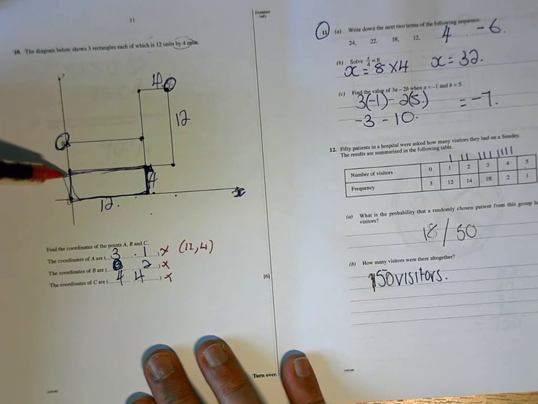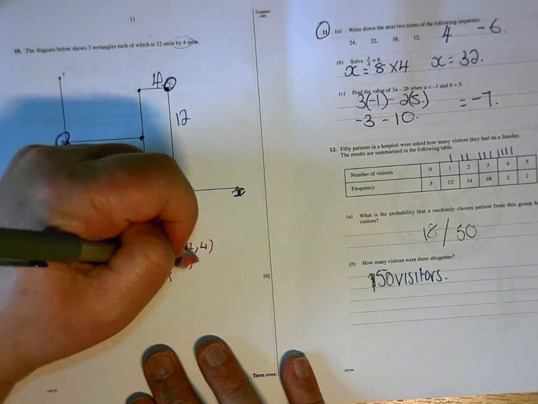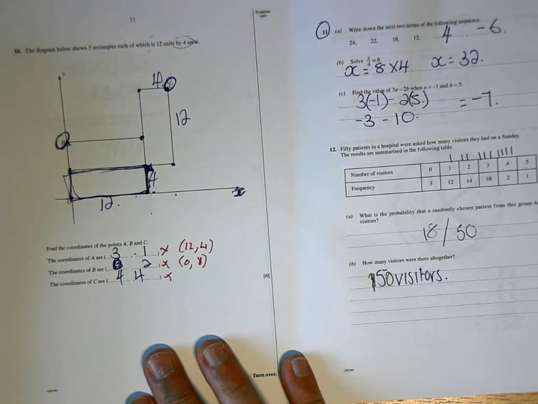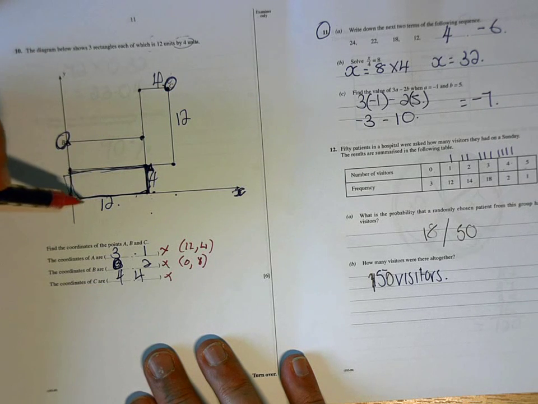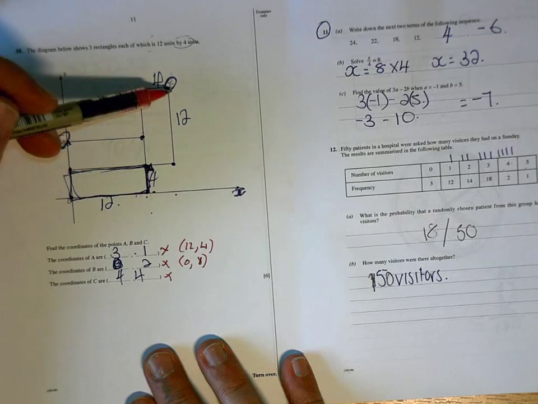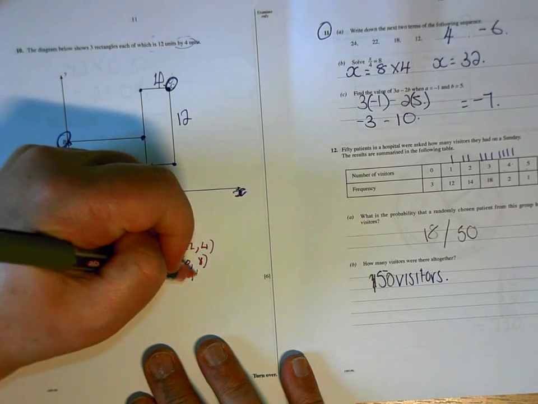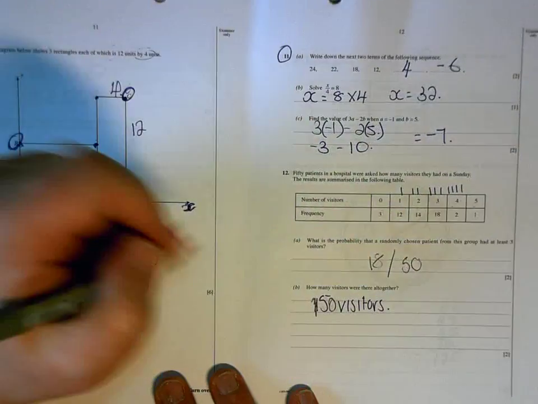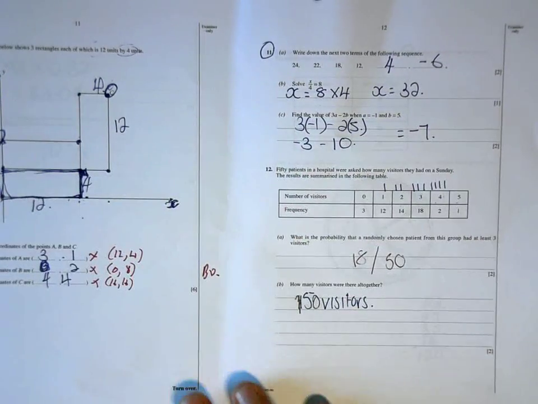Coordinates of B: going up 4 and then up 4 again. So you're not going across at all, but you're going up 8. And then to get to there, you've got to go 12 and 4 is 16. 4 and 12 is 16. So nothing there, unfortunately.